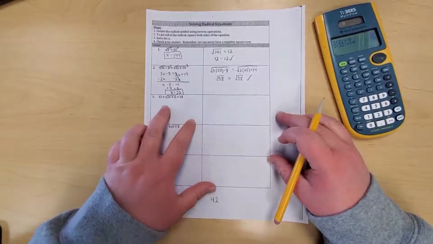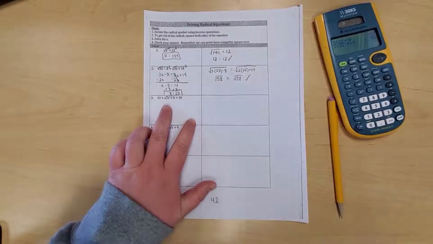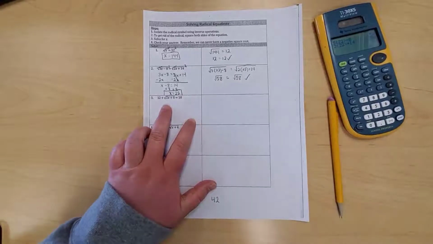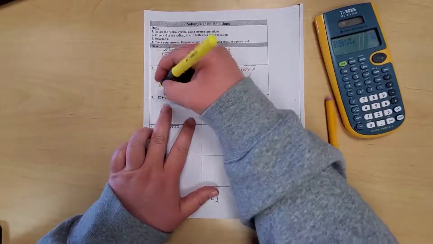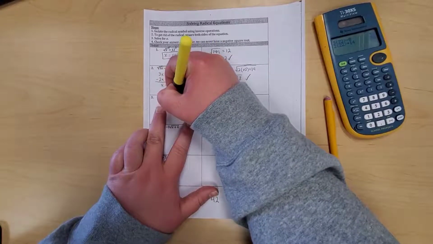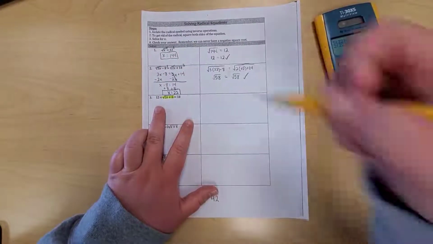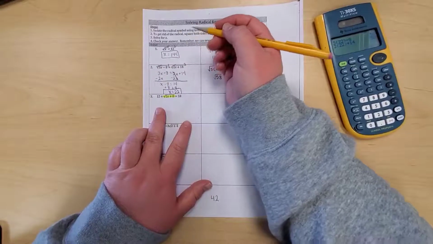All right, number 13. So if you take a look here, there is something in front of the radical. So when I'm talking about in front of the radical, I mean things not underneath the radical. This is the radical right here, the square root of 2x plus 6. That means I got to get rid of the 12.